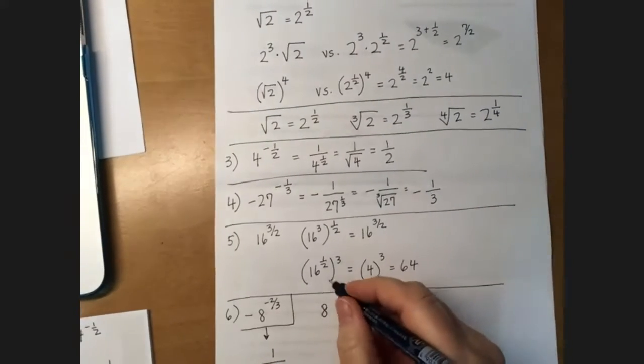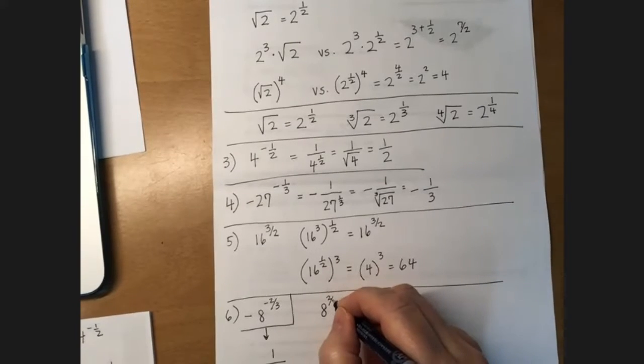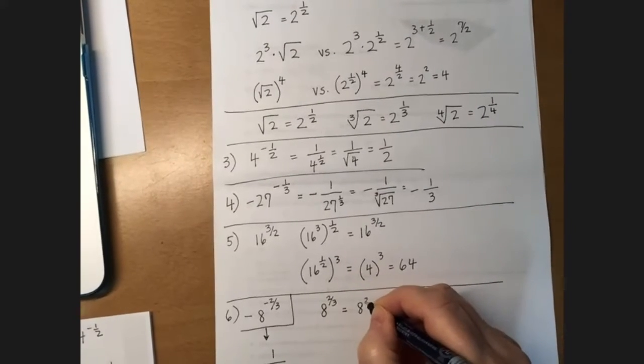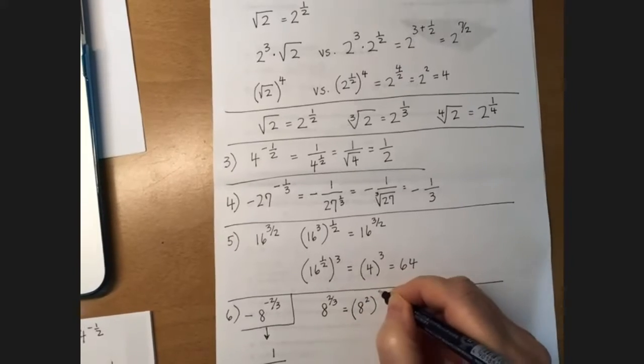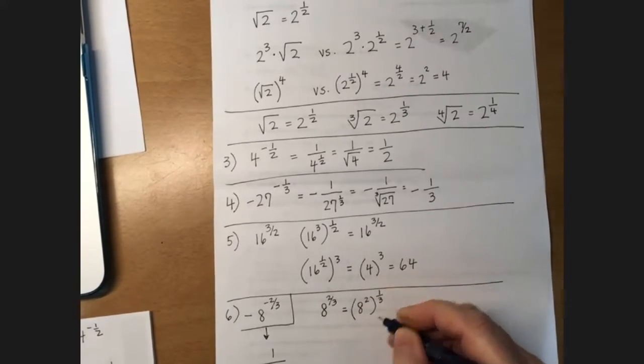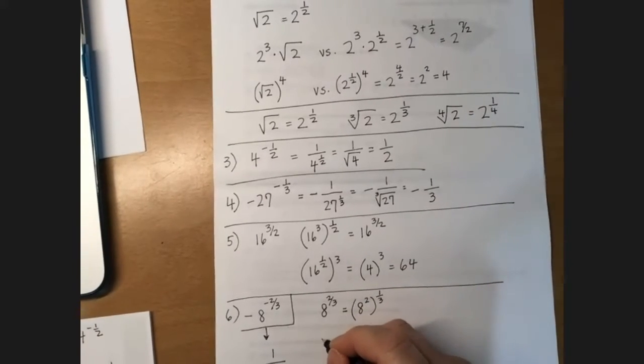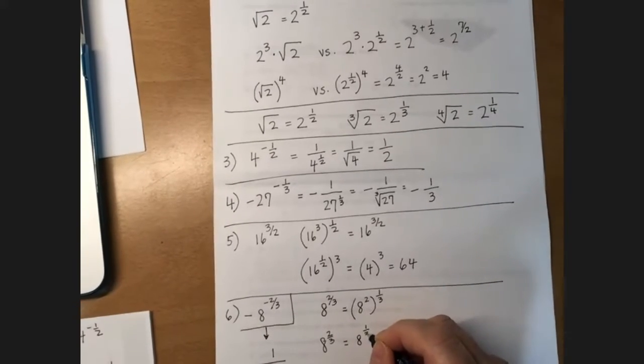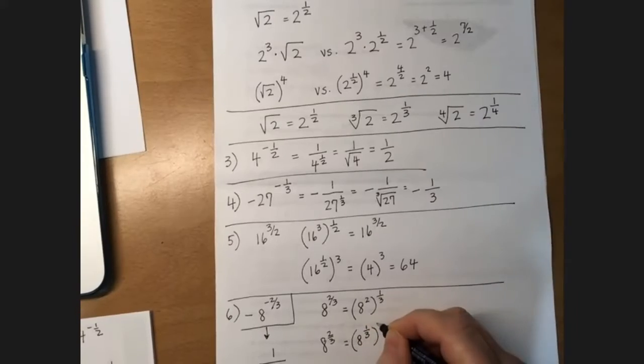So let's go over here and work with 8 to the 2/3, because we can do it 2 ways. That equals 8 squared to the 1/3, or it equals 8 to the 1/3 squared.